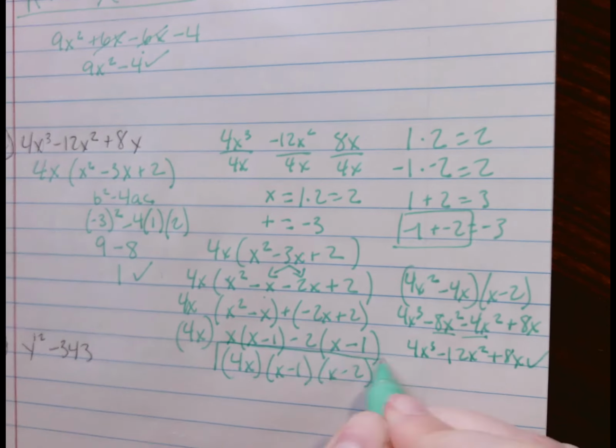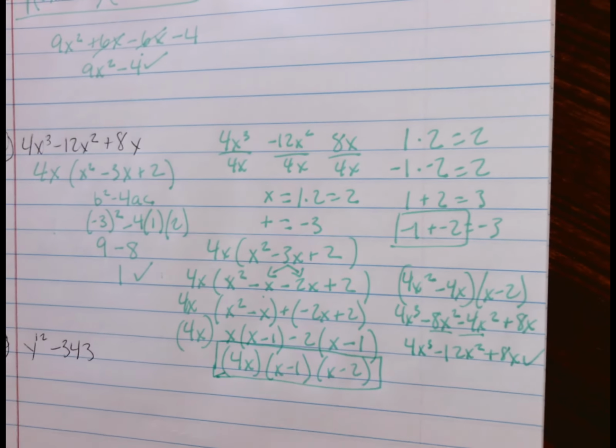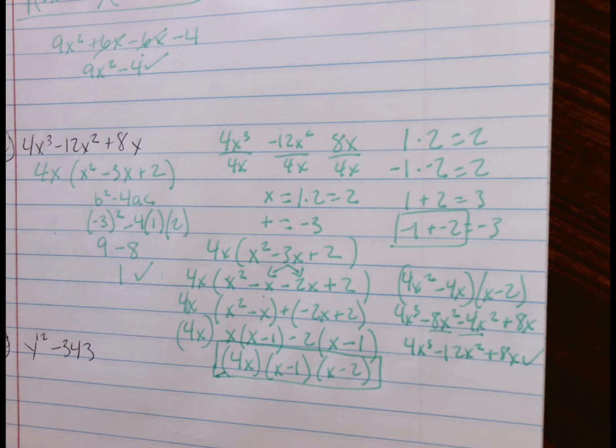So these are my full and final factors of this trinomial, okay? It factors out to 4x, x minus 1, and x minus 2. All right, so that one was a big problem, but a really good example. So we're going to stop there, and then we will finish the last 3 examples in another video.